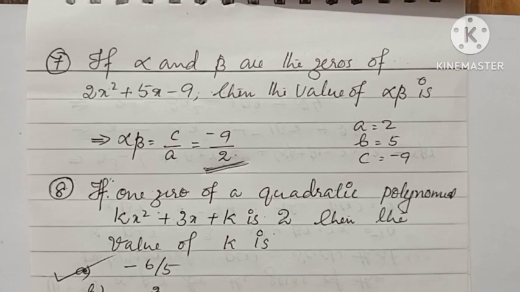Next, question number 7. If alpha and beta are the zeros of 2x squared plus 5x minus 9, then the value of alpha beta. We know that the product of the roots is equal to c by a. Therefore, the answer is minus 9 by 2.